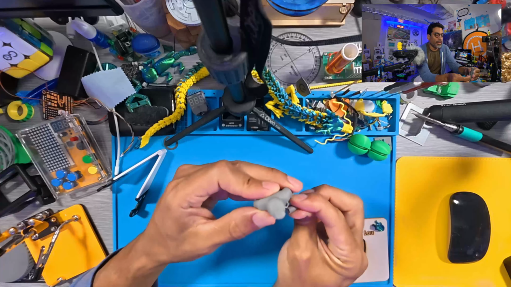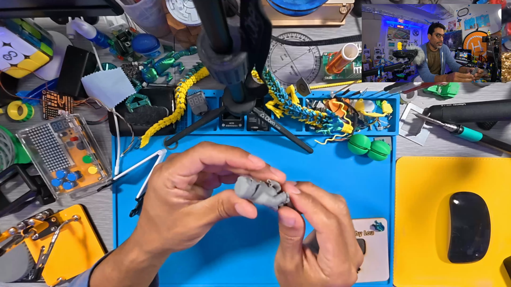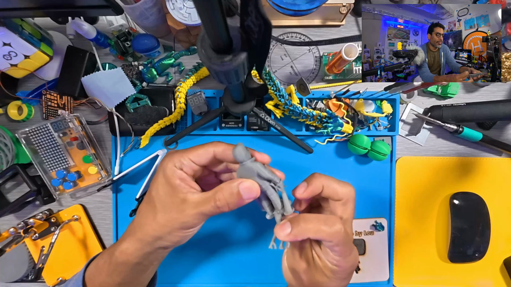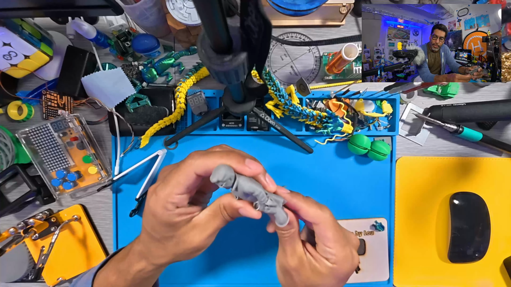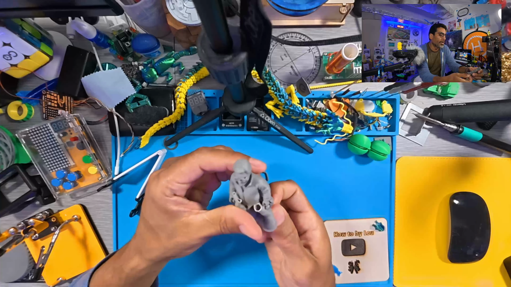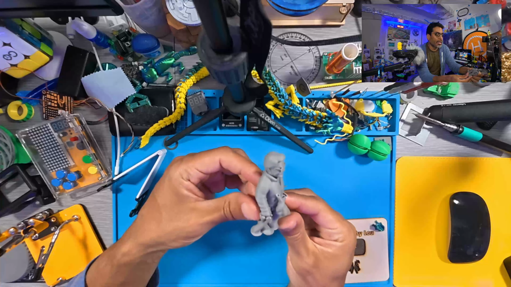I would probably recommend using pliers on these because the hands, oh wow, so smooth. I like it better. Definitely better than the last one. The other one came out pretty good too, but when you compare the differences, it's just phenomenal. This one looks more like the action figure.